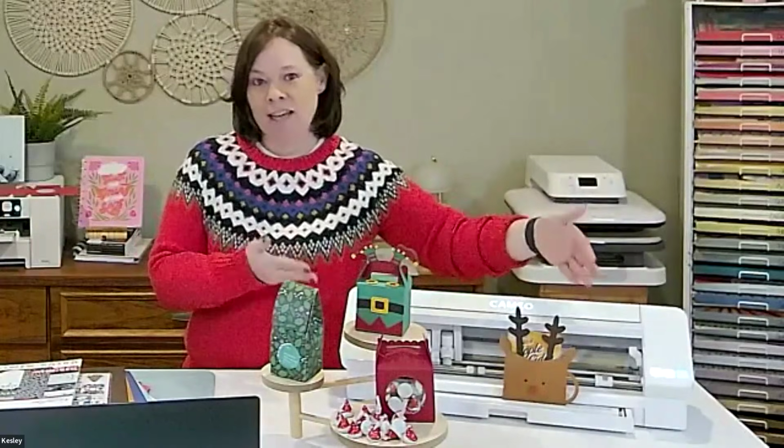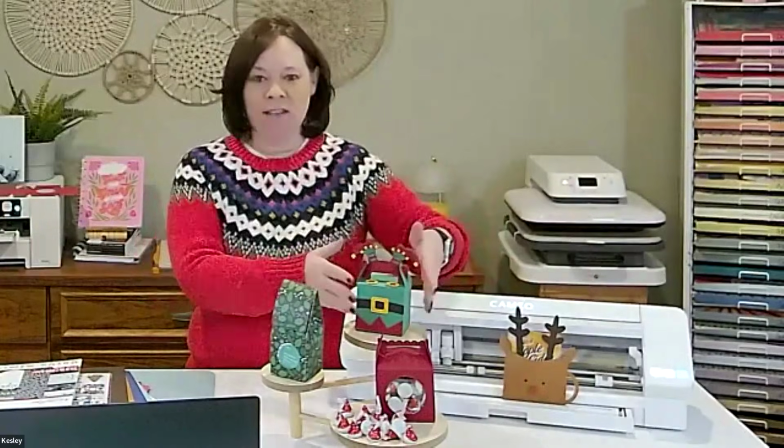It gives me a wider, 12 inches wide diameter to work with. So when you're making little boxes and things like that, you might want to go with a wider option. But you can also use your Portrait or any of your other Silhouette cutting machines to make these projects.